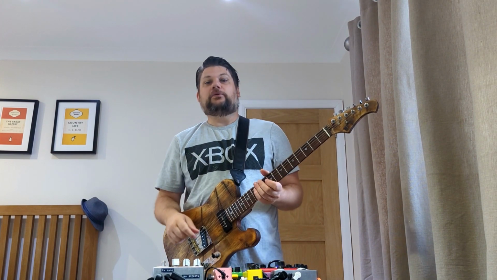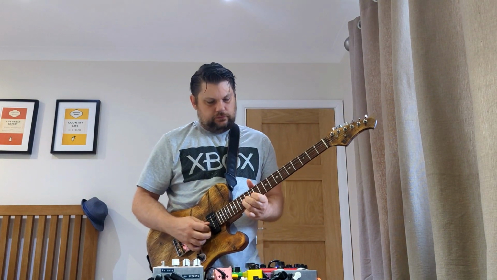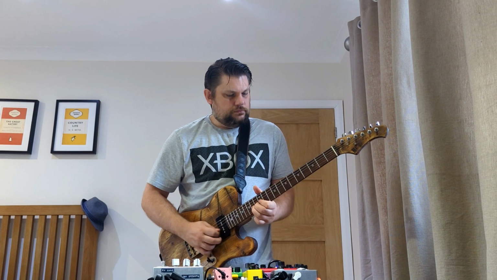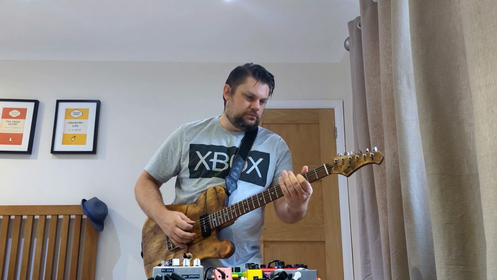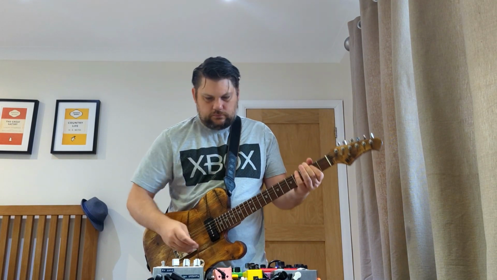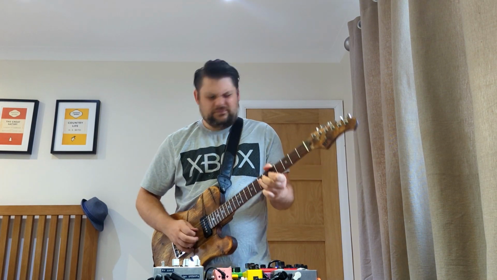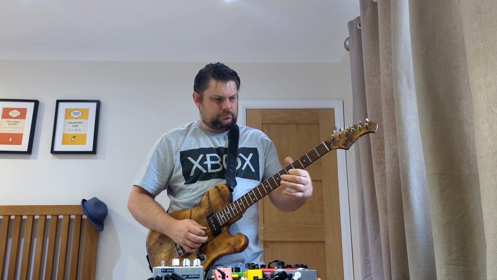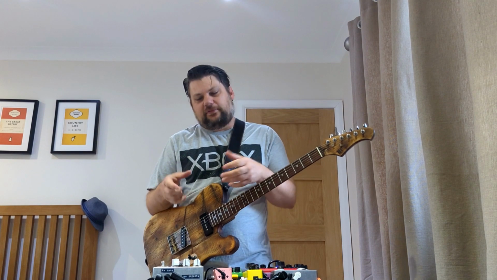I'm going to add one more game element. I'm going to add the phaser, just because I like phaser. And again, it just adds a little something. It's fun for me. It sounds nice. So that's the subtle use.